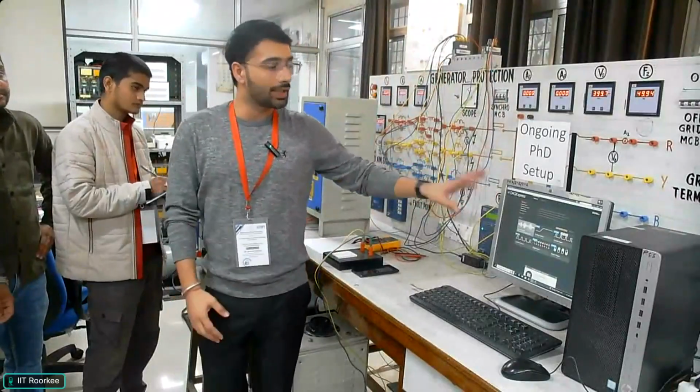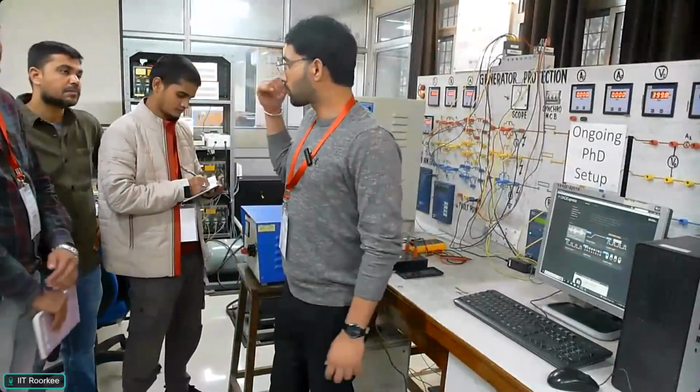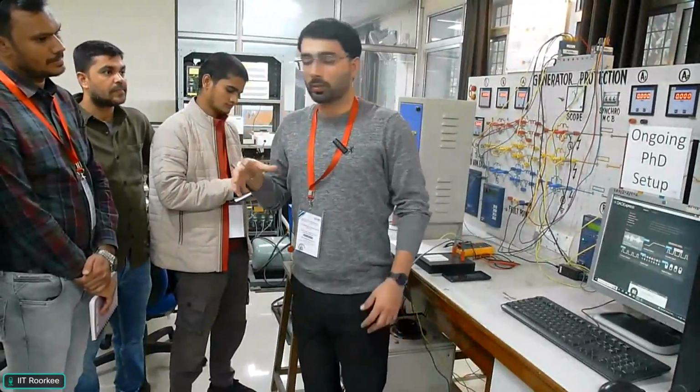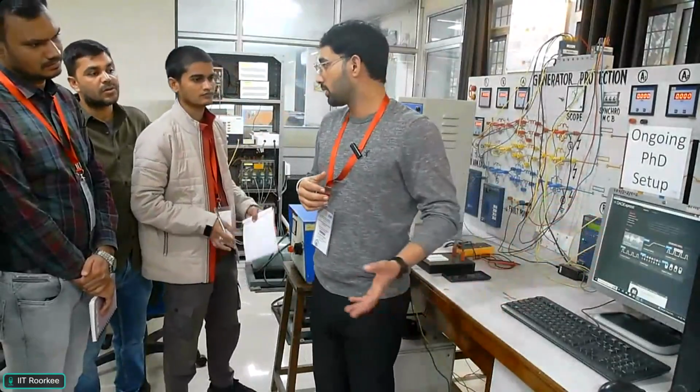For that, we are using an NI DAQ. We have one sponsor also, VVDN, if you have seen. Their company only has designed this NI DAQ.